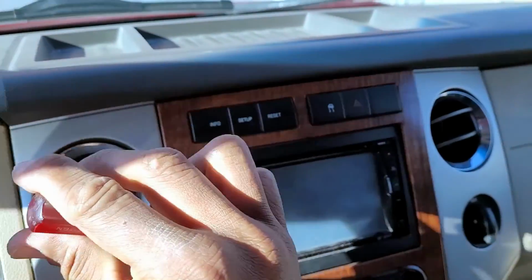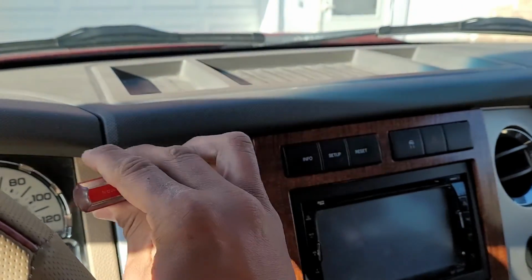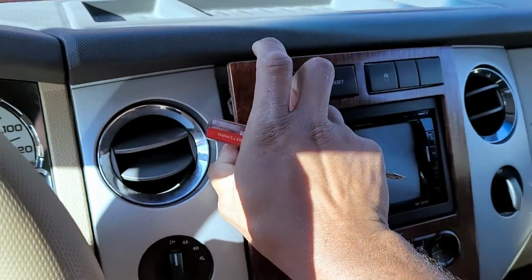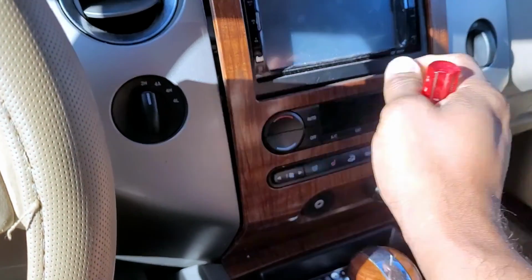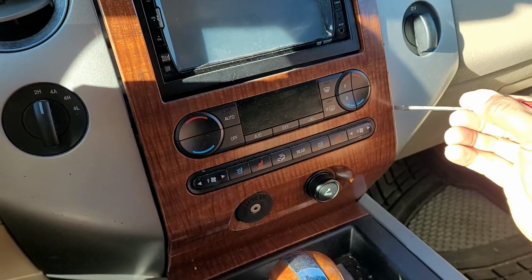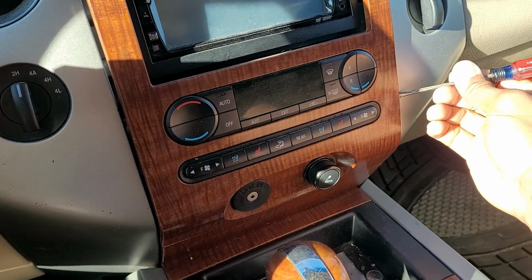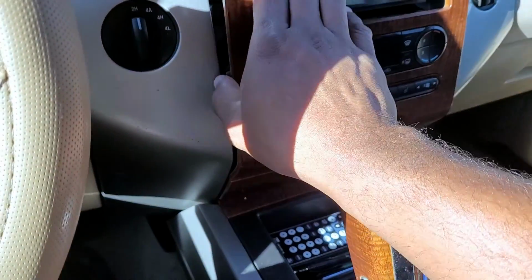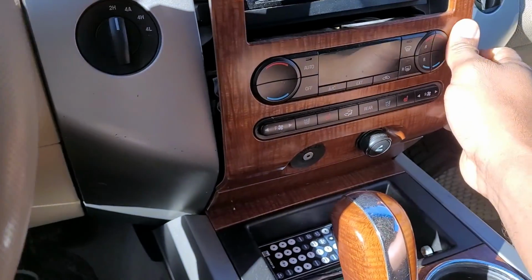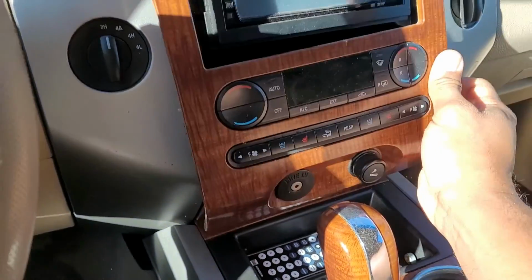There we go. So that corner is loose. Come over here, do the same thing. That corner is loose. Now we can just work our way down. And see, I'm just using my thumb at this point. Yours might be a little bit tighter, so you might want to come through down there in that corner with the screwdriver to get that removed. And then from here, we can just work her loose gently.